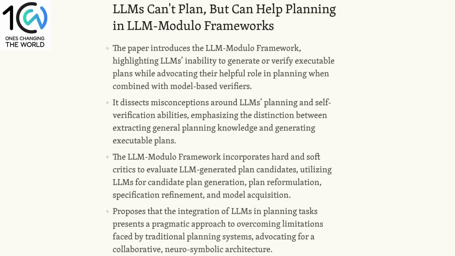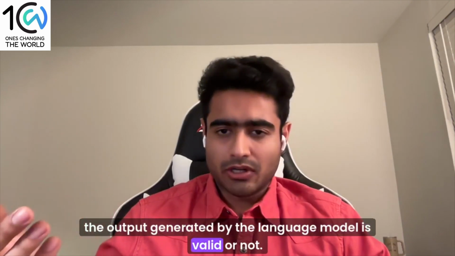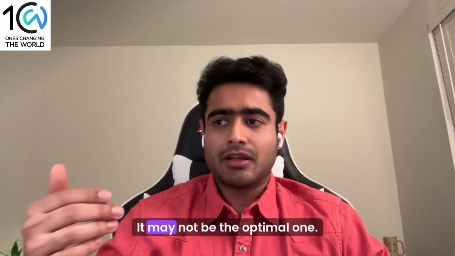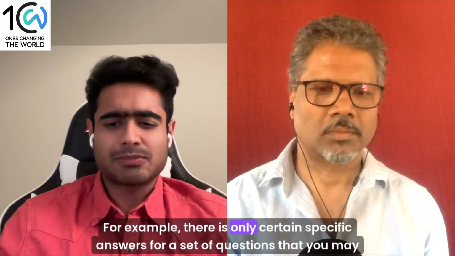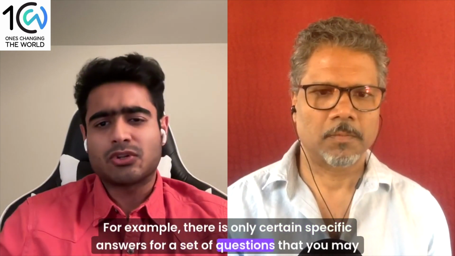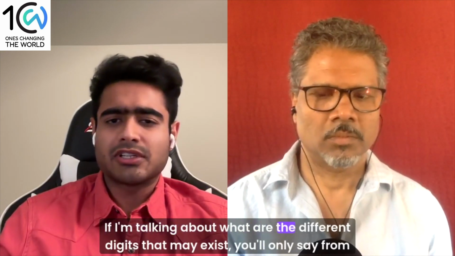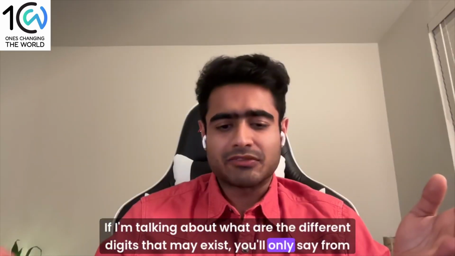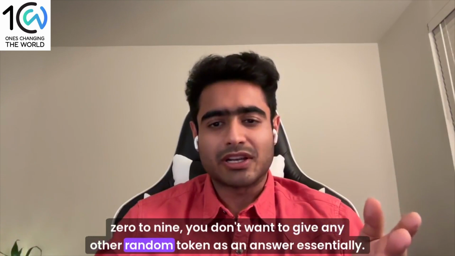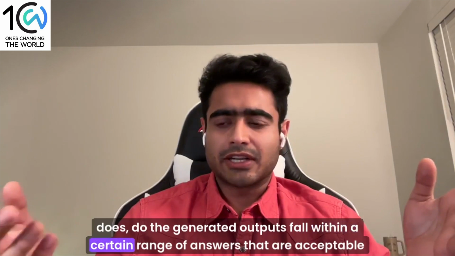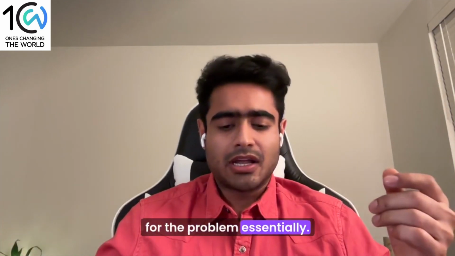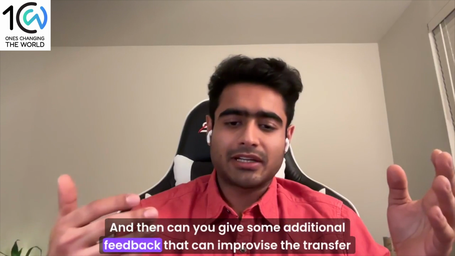We want to have these modules called verifiers, which are basically checking if the output generated by the language model is valid or not. It may be the correct one, it may not be the optimal one, but at least it's not an invalid output. For example, there are only certain specific answers for a set of questions. If I'm talking about what the different digits may be, you'll only say from 0 to 9. You don't want to give any other random token as an answer. So do the generated outputs fall within a certain range of answers that are acceptable for a problem? And then can you give some additional feedback that can improve that answer?